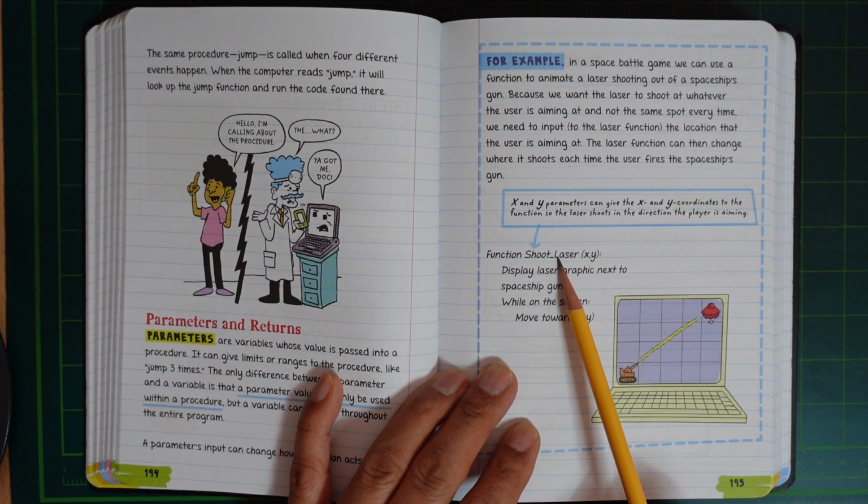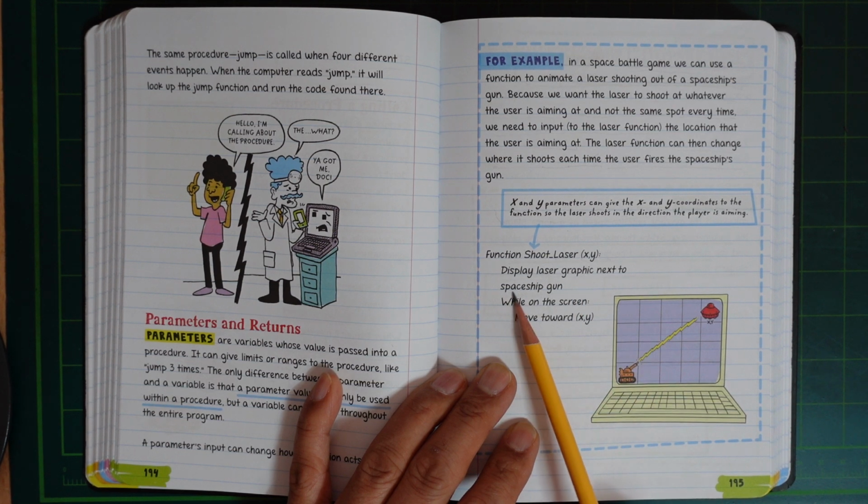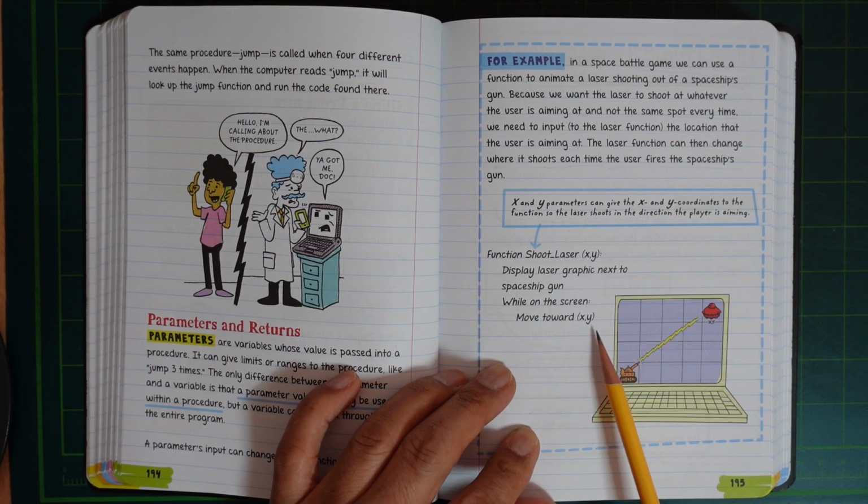Function shoot laser X, Y: display laser graphic next to spaceship's gun, while on the screen, move toward X, Y.